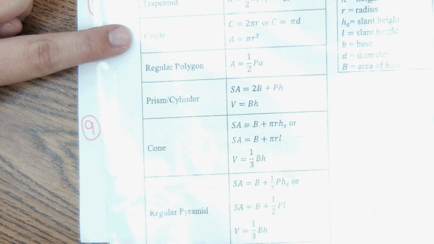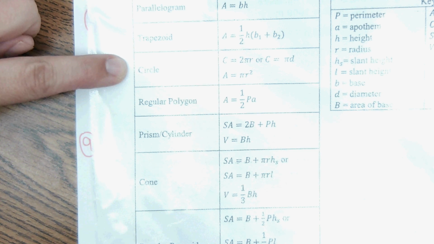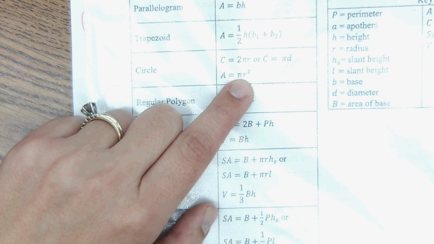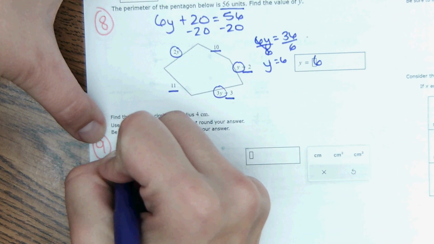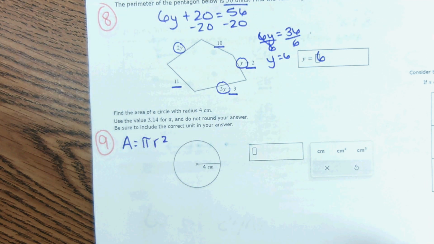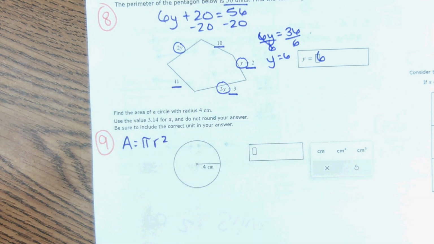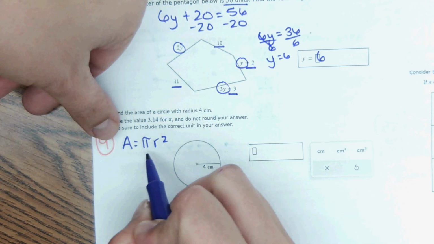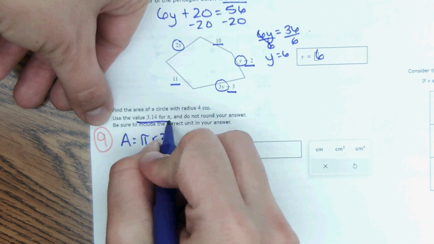You should have gone to the reference sheet, looked for circle, and then area equals pi r squared. You may have that memorized at this point, but when you're nervous, you might forget or second guess yourself. It is right there on the reference sheet. It says to use a value of 3.14 for pi.